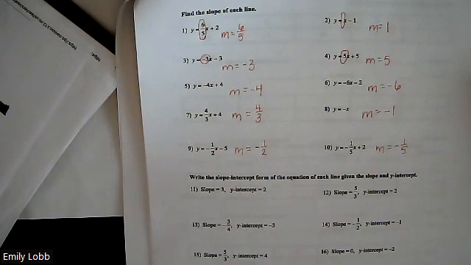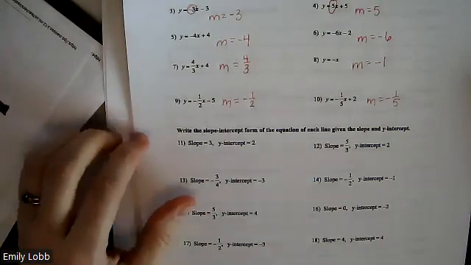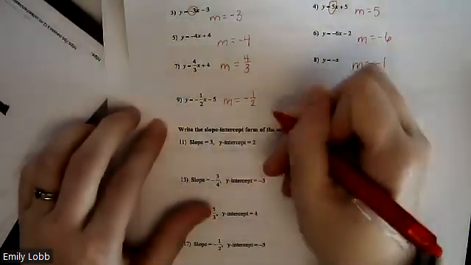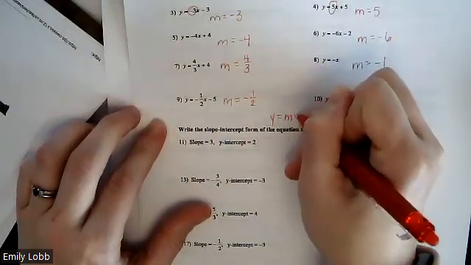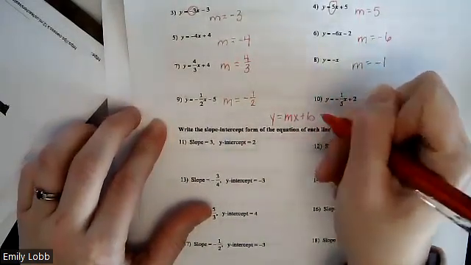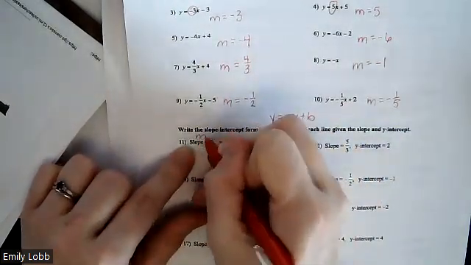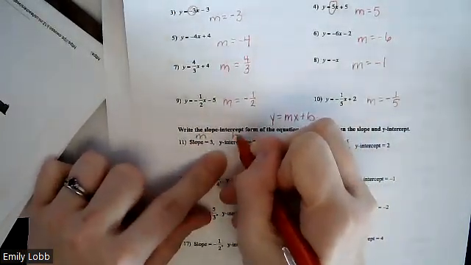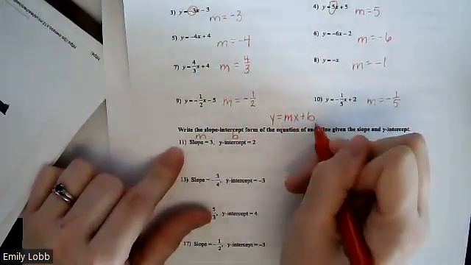So now that we've been able to figure out the slope from this slope-intercept form, we're going to practice writing an equation in slope-intercept form. So remember, our slope-intercept form is y equals mx plus b. So our slope is m, our y-intercept is b. We just need to put those things into our equation.